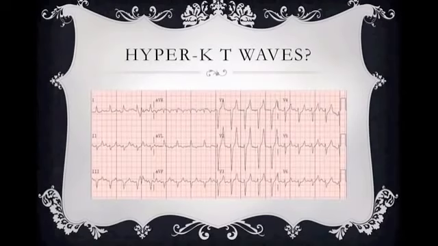So here's a 12 lead of a patient with hyper K. What am I looking at? Well, the thing that stands out to me the most are these tall peaked T waves. Now, you have to imagine that this T wave here, if you were to sit on that, it would hurt, right? Pointy. And they also call this the Eiffel Tower complex, right? We got a pointy T wave and a very narrow base.